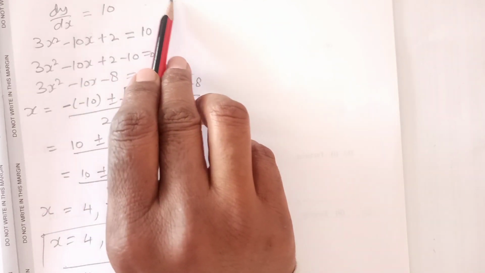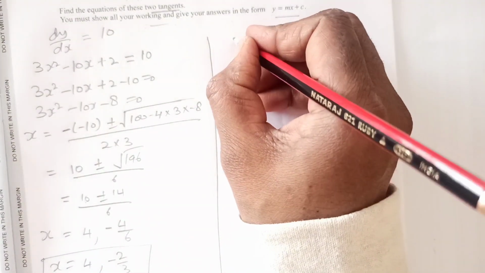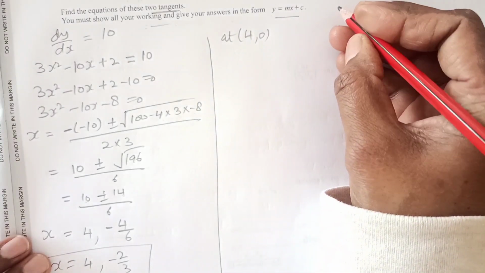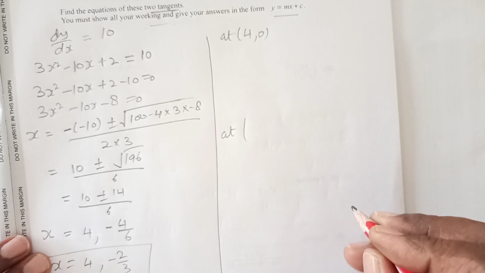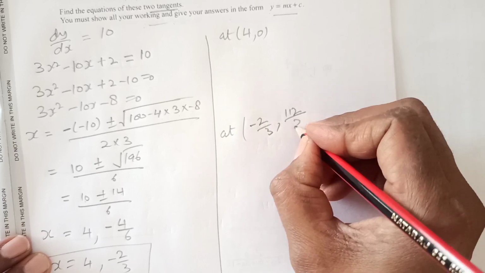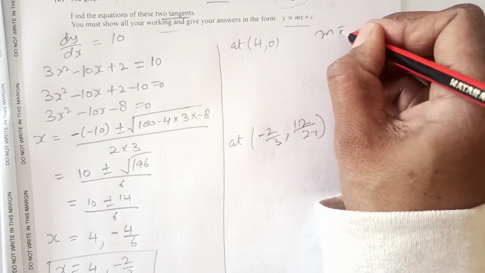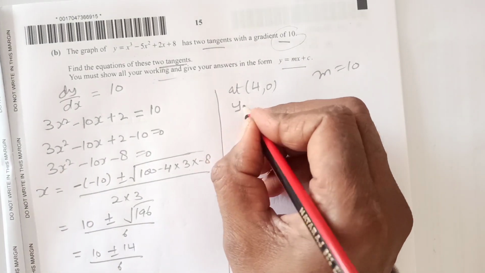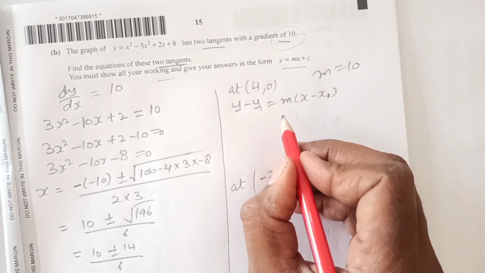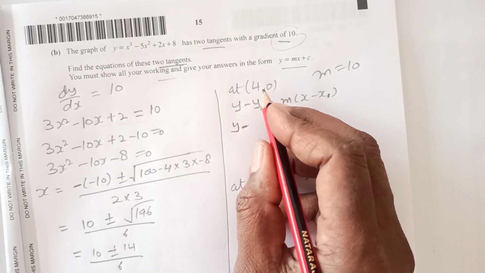You must show your working and give your answer in y equals mx plus c form. So now we know that we are looking for the tangents at the point 4, 0 and negative 2 over 3 and 112 over 27, right? And we are given that the gradient is 10. We have m is 10 for both. So we will use the formula y minus y1 equals m times x minus x1, right? y minus y1 here, am I writing it correctly?